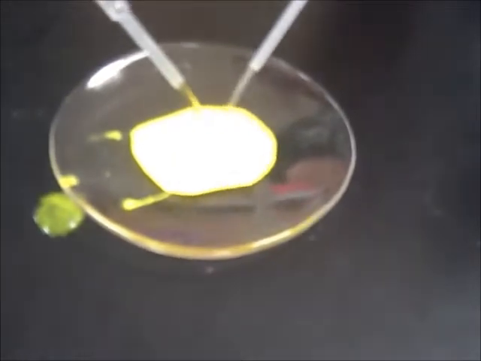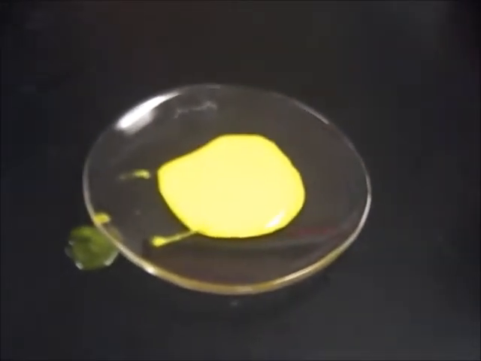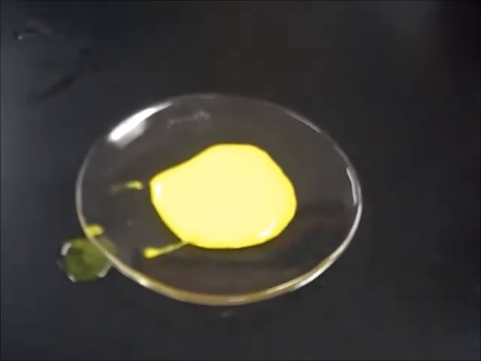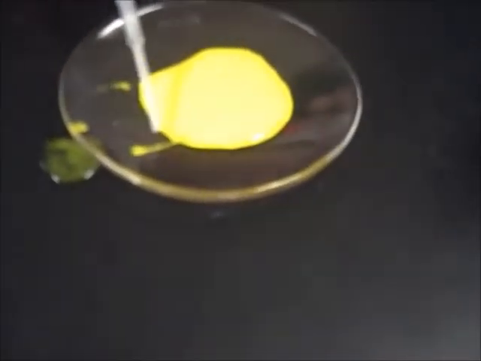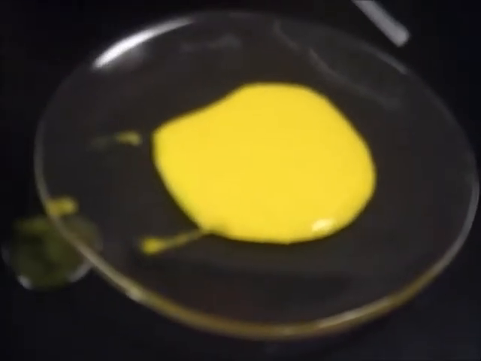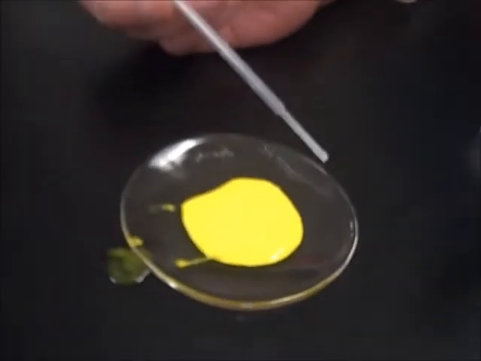Oh, look at that. So we made yellow stuff. If you let it sit long enough, it'll start to look grainy, and you can see right here on the ends that little grainy appearance, which would be some of the solid we formed. So we formed a colored substance, which is the lead iodide. And that was station 4.